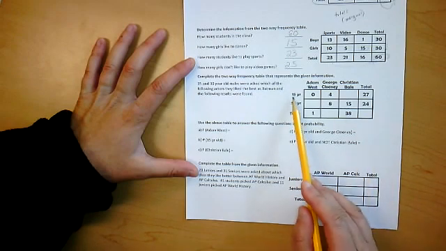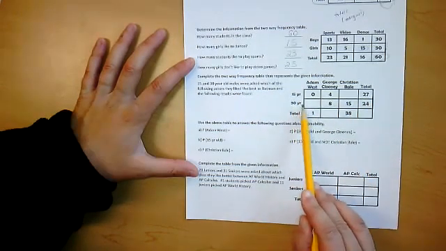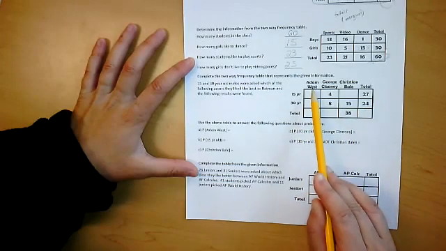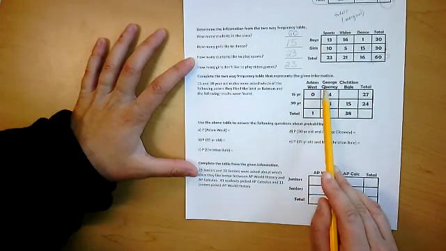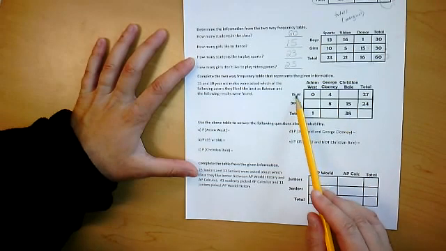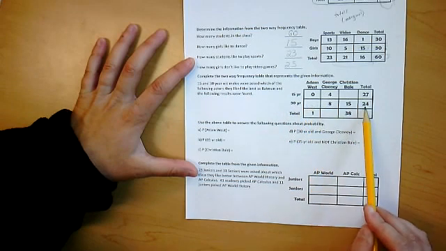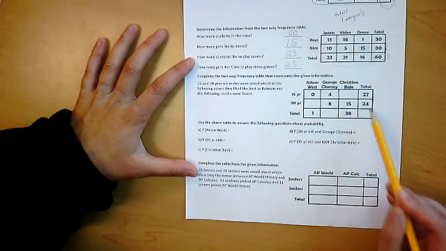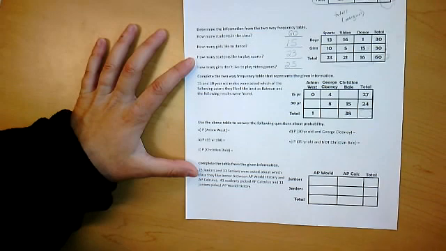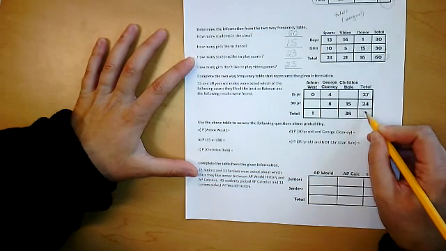So if we look across horizontally here, we have our 15-year-olds and what they thought, our 30-year-olds and what they thought, and they're choosing between Adam West, George Clooney, and Christian Bale, okay? Now I noticed that the total amount of 15-year-olds is 27, the total amount of 30-year-olds is 24. That means I can easily figure out my total amount of males that were asked this question. So I'm just going to add up 27 and 24. That gives me 51.